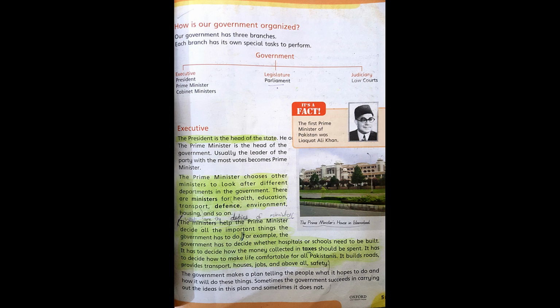For example, the government has to decide whether hospitals or schools need to be built. It has to decide how the money collected in taxes should be spent. It has to decide how to make life comfortable for all Pakistanis. It builds roads, provides transport, houses, jobs, and above all, safety.